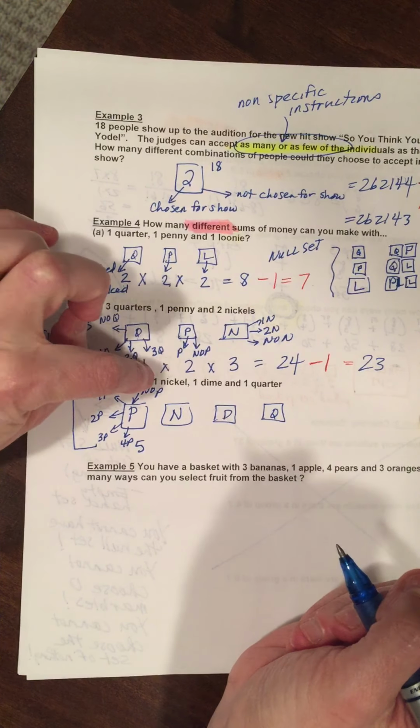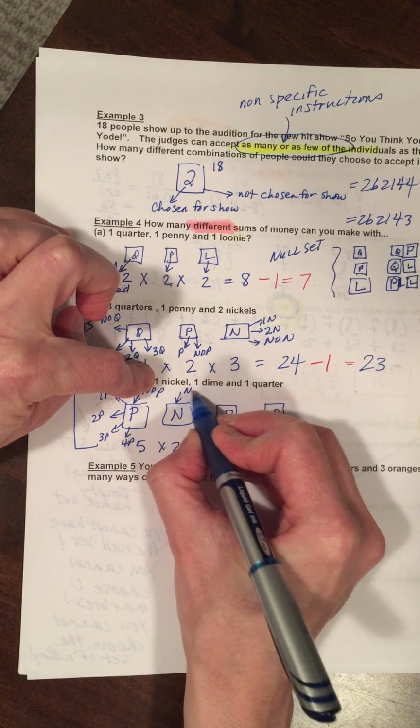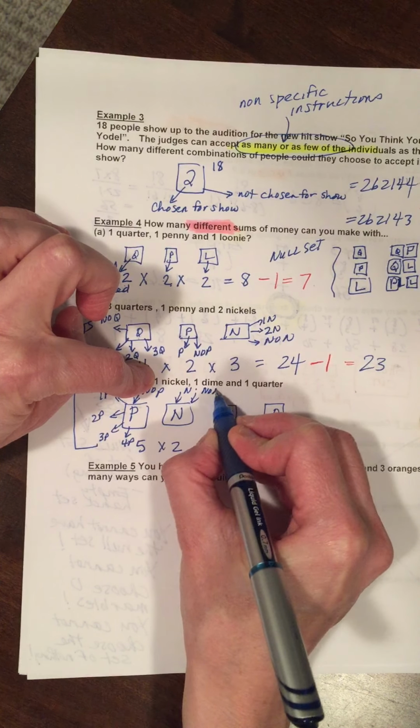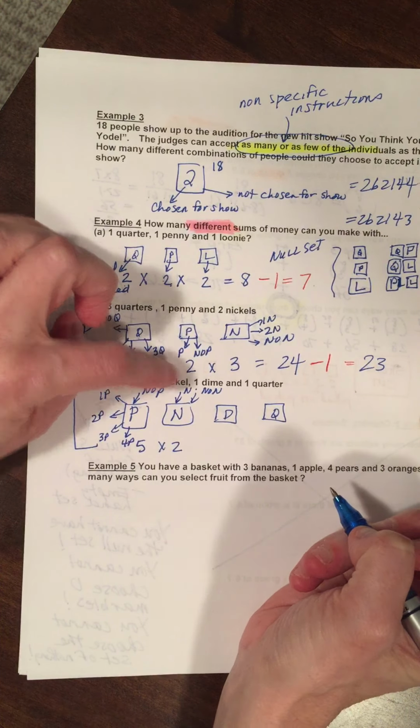What about the 1 nickel? Nickel, no nickel? What about the 1 dime? Dime, no dime? What about the 1 quarter? Quarter, no quarter? So 5 times 2 is 10, 20, 40.